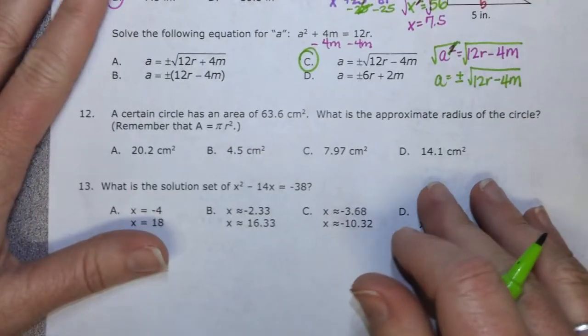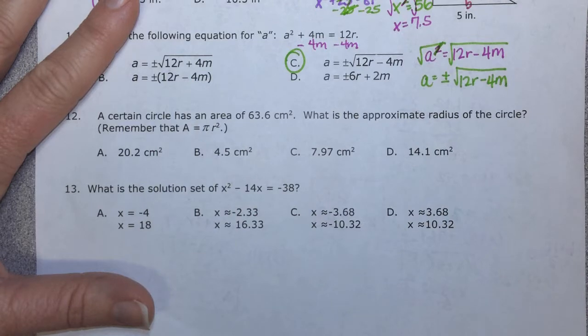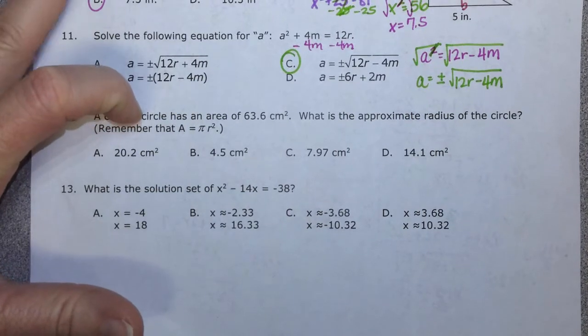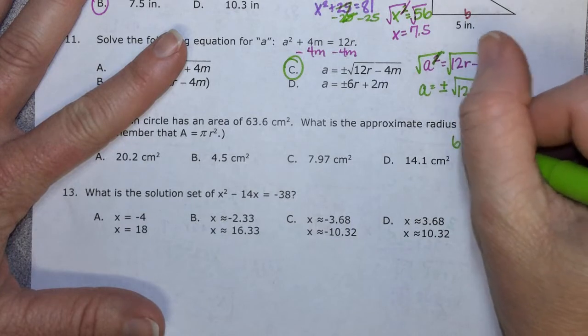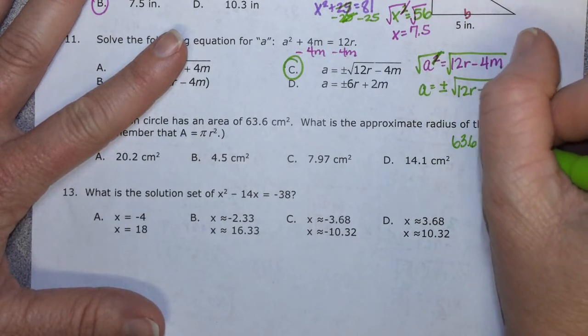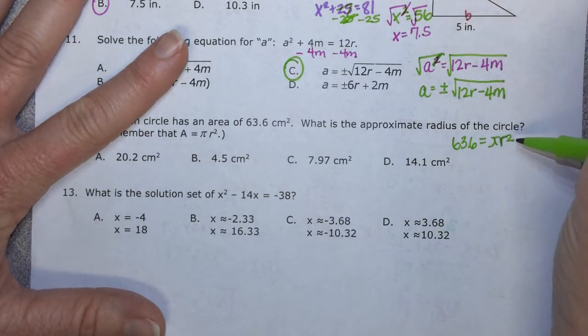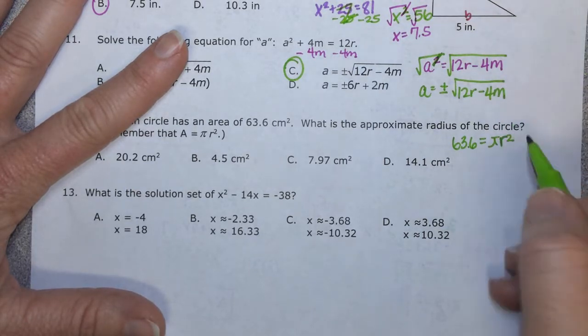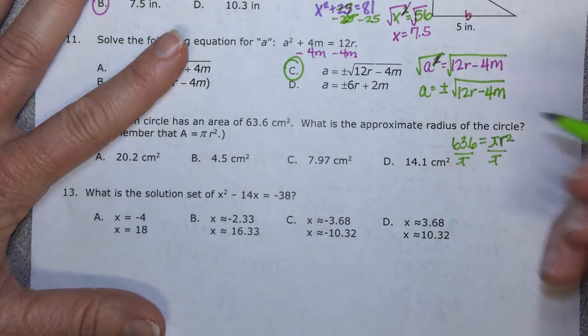Okay, number 12. It says a certain circle has an area of 63.6 centimeters squared, and it wants to know what the approximate radius of the circle is. And it's reminding us that the area for a circle is pi r squared. So we're going to use this formula and plug in the information that we have and then solve for r. So for A, we're going to input the 63.6, since that's our area, and then pi r squared. And since I want to isolate the r squared by itself, I need to divide each side by pi, since the pi and r squared are being multiplied together.